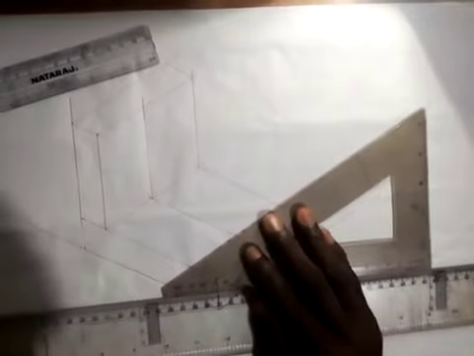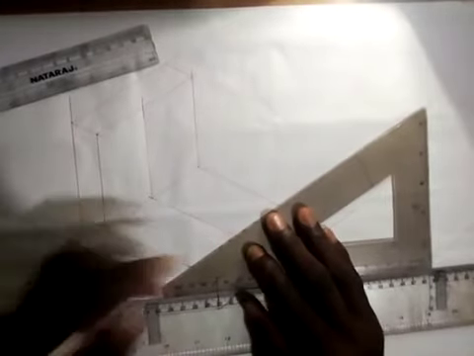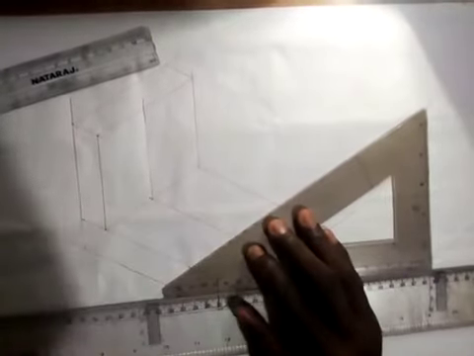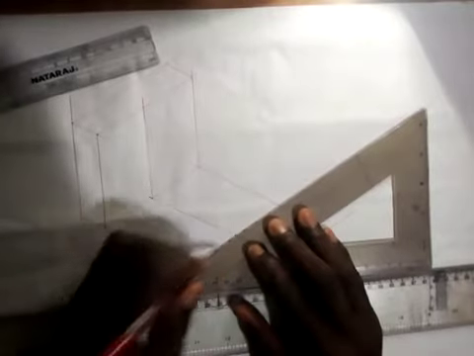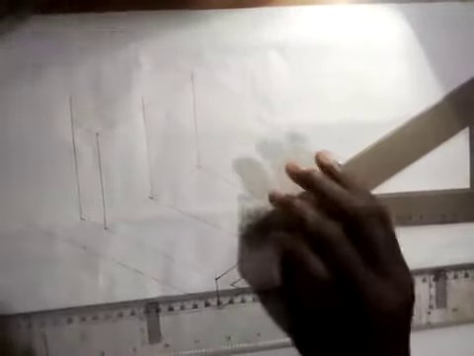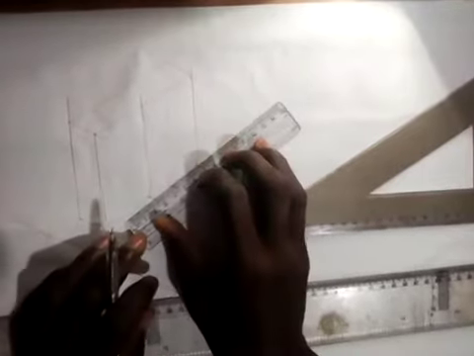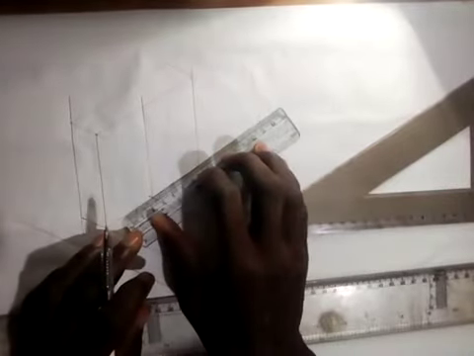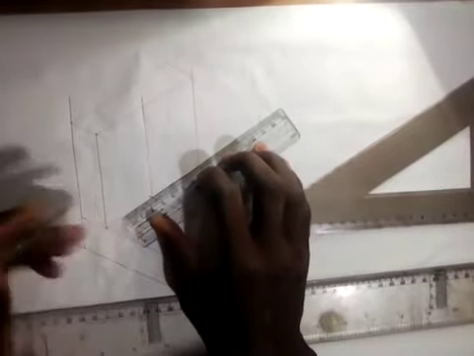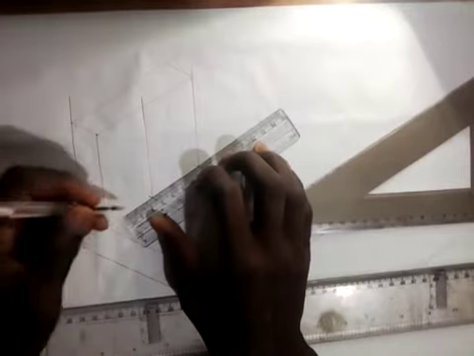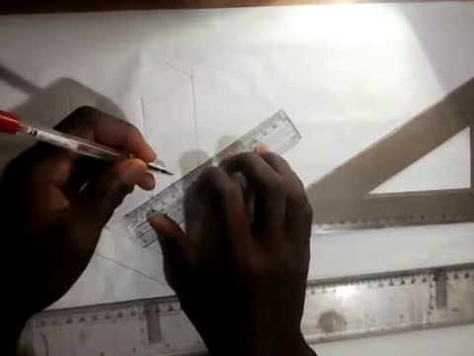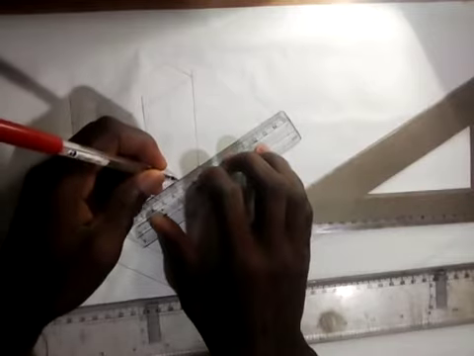Then I will draw a line from here, like this. Then I will come here, take 25 millimeters to the left side and 25 to the right side, making 50 millimeters.